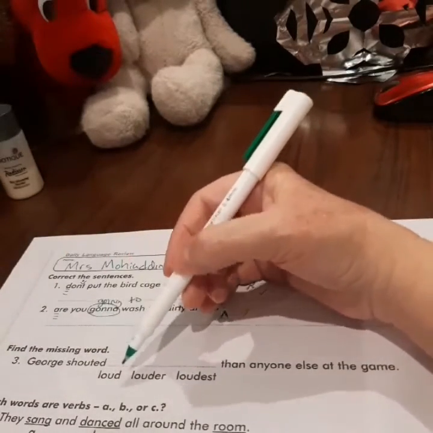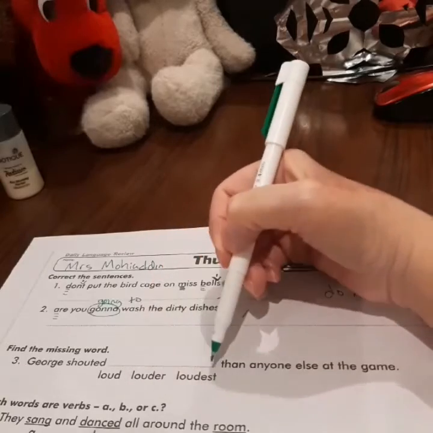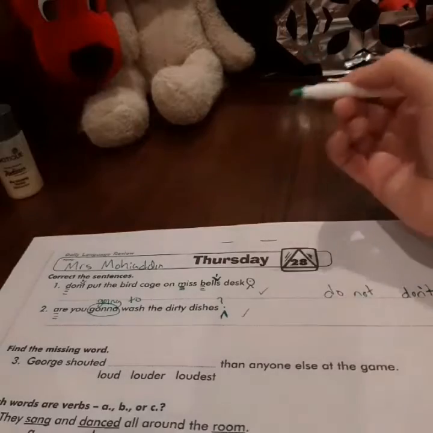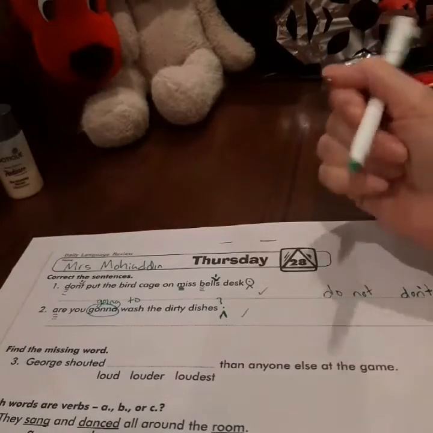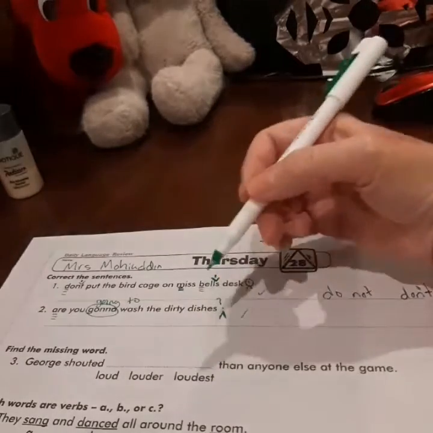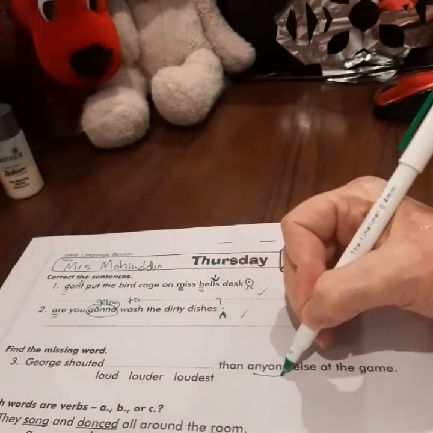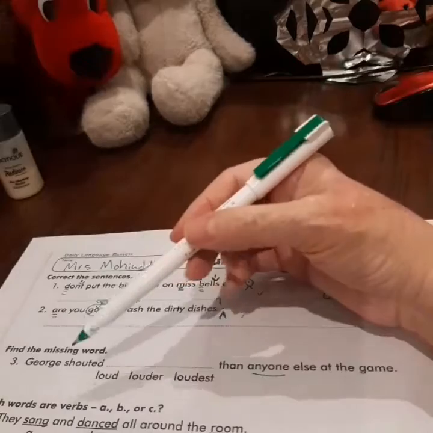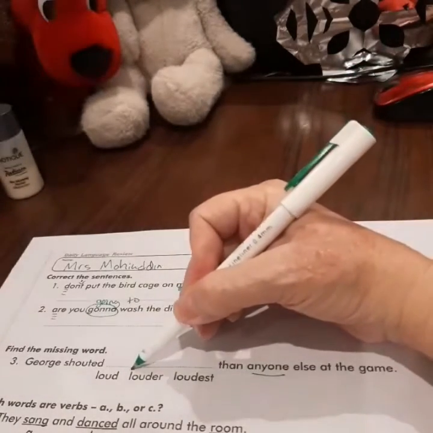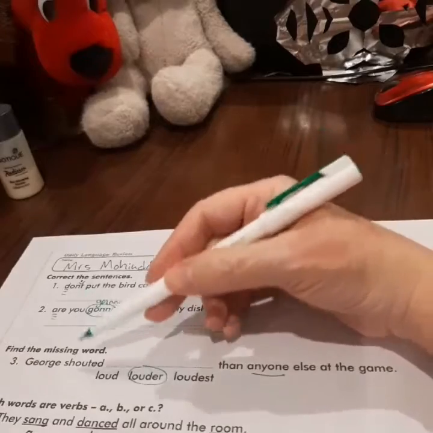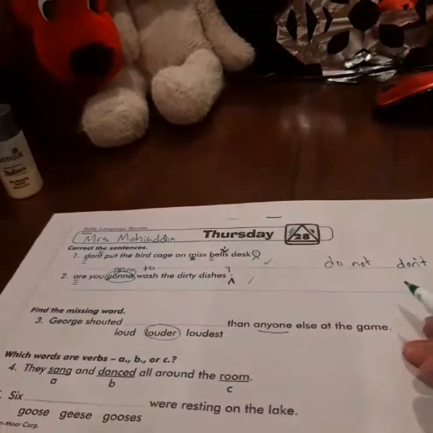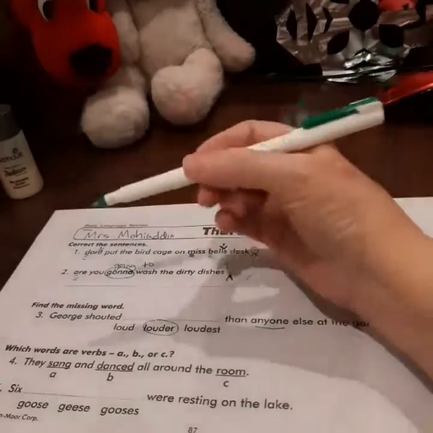Okay. Number 3, find the missing word. George shouted louder or loudest than anyone else at the game. Okay, this one is a little bit confusing because if we're comparing a bunch of people, then you're going to use loudest. But right here, we have anyone. So basically we're comparing George to anyone. So we're going to use louder. George shouted louder than anyone else at the game. A little bit confusing, but that's how it is sometimes with grammar.